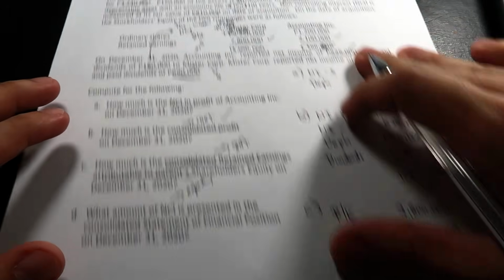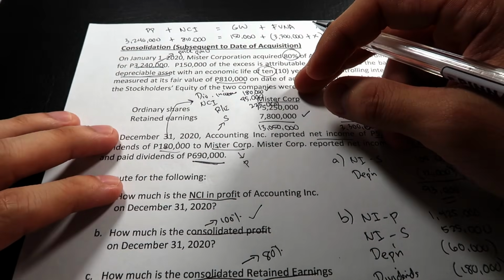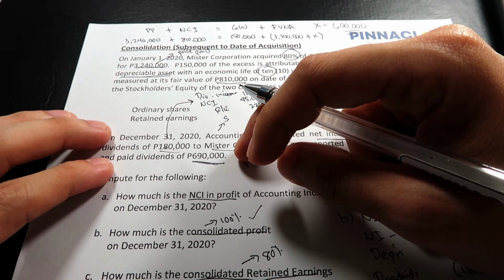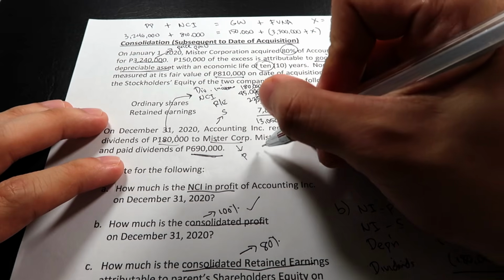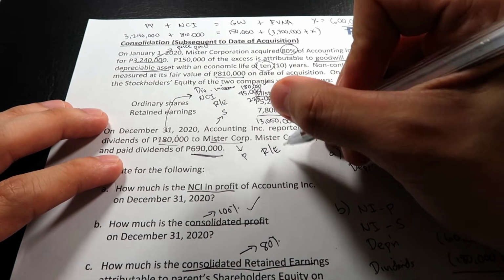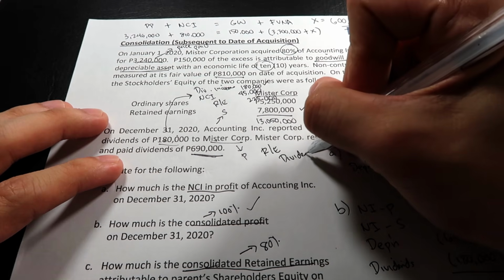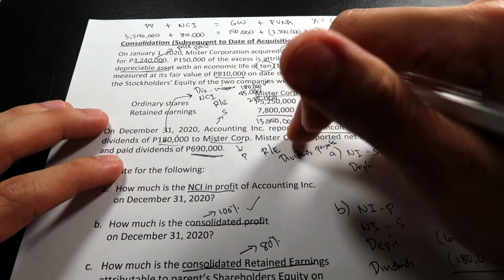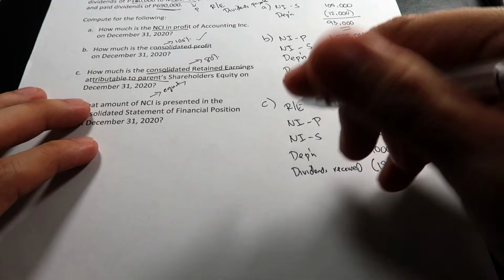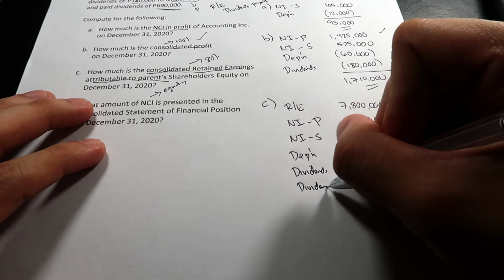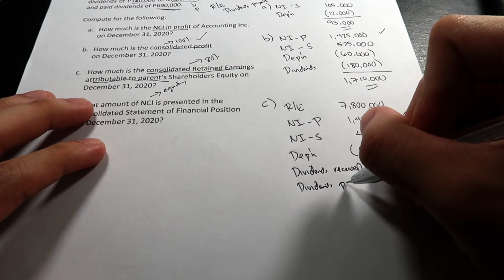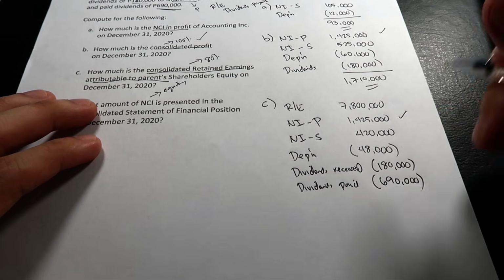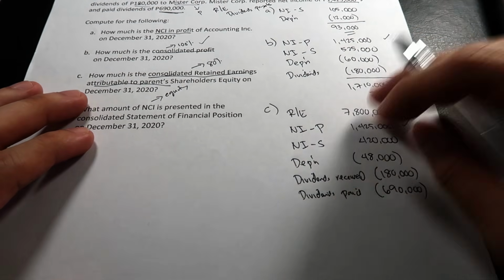Alright. How about the 690,000? Kailangan ba natin siyang i-reflect to compute for the Conso RE? Answer is yes, because entry here for the 690,000 debit retained earnings, credit dividends payable, right? Dividends payable. This is not a working paper entry. This is an actual entry. Tama? That's why dividends declared or dividends paid na 690,000 should decrease the retained earnings of the parent. Okay? Actually, yan lang yun.